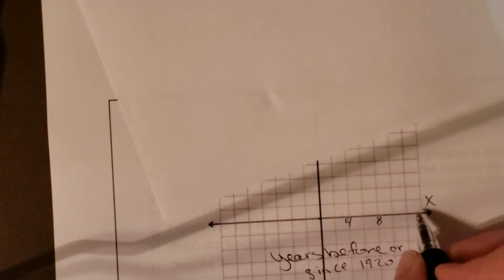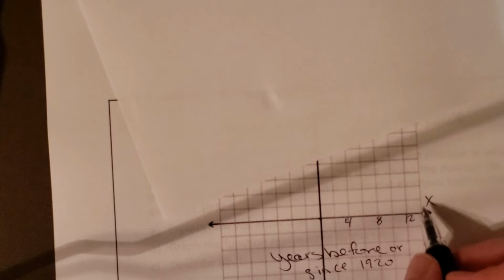And we can say this is 4, this is 8, this is 12. And do the exact same thing going backwards. So this is -4, -8, -12.